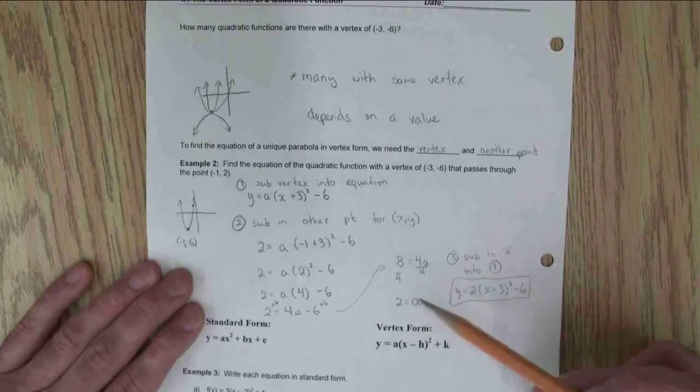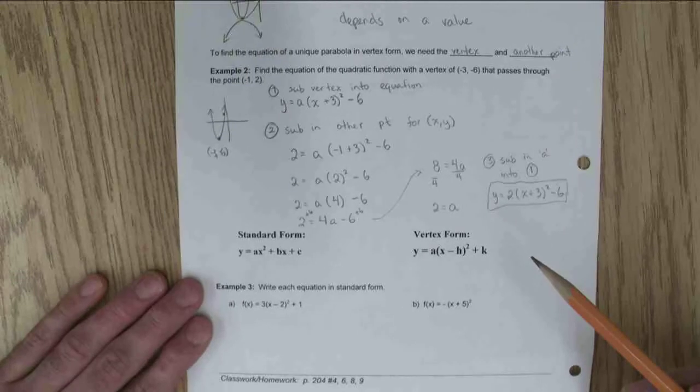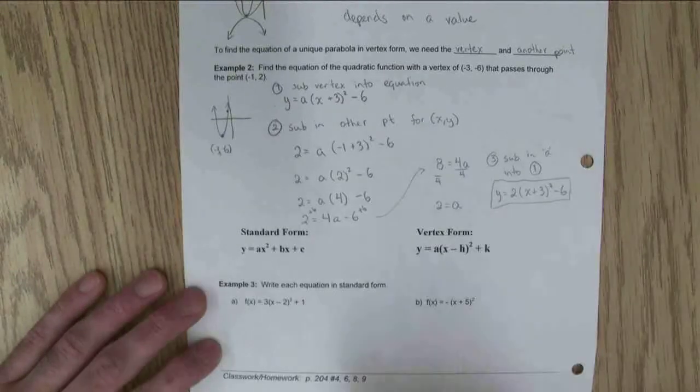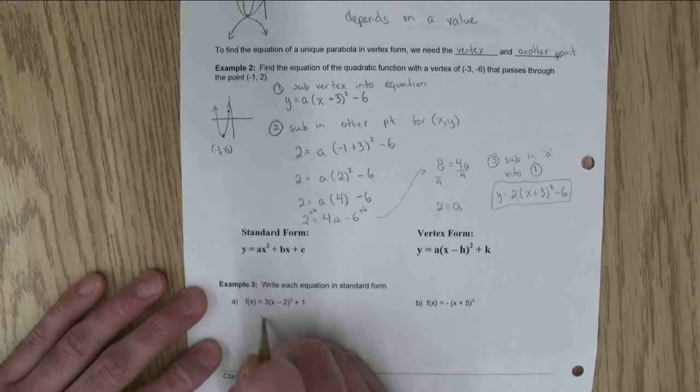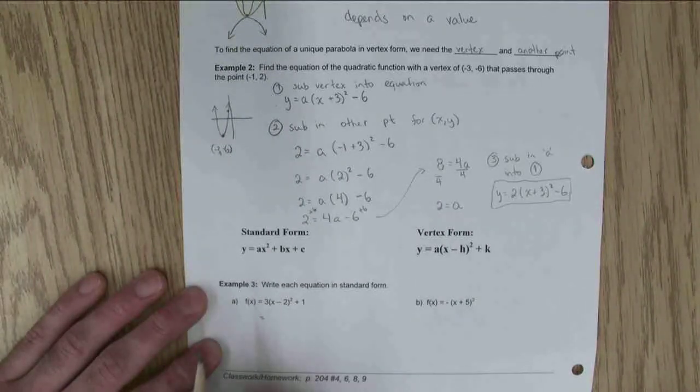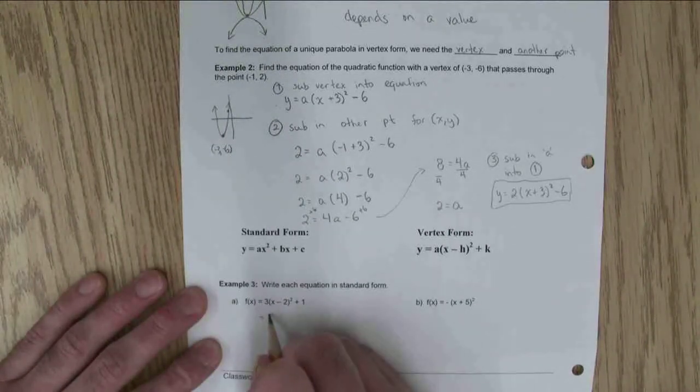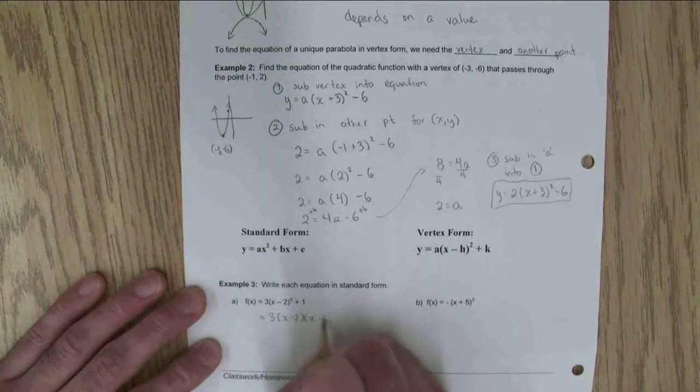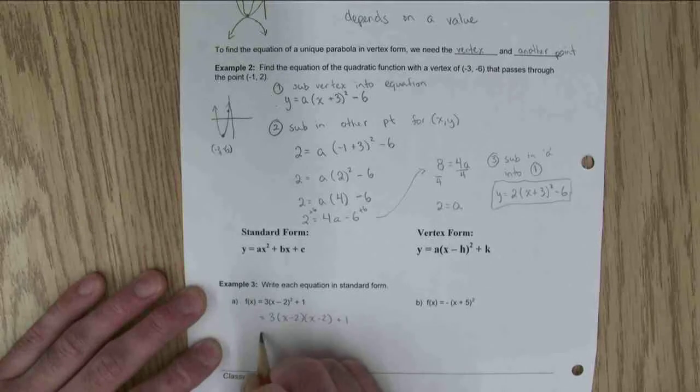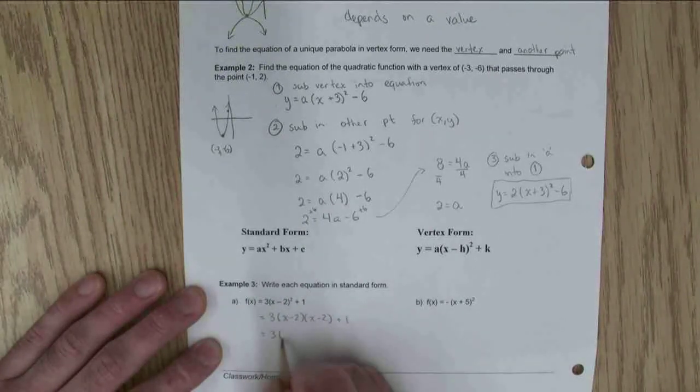The last thing we're going to do is write out equations in standard form. That's not as bad as the process with example 2. What we're going to do is just expand them out, which we've sort of done already. If I have this situation, I'm going to multiply up my brackets. (x minus 2) times (x minus 2), by FOILing it out, gives me x squared minus 2x, and minus 2x gives me minus 4x. Negative 2 times negative 2 is positive 4.